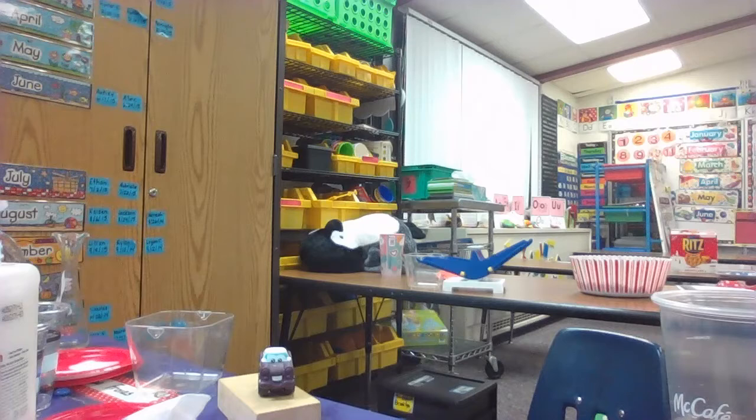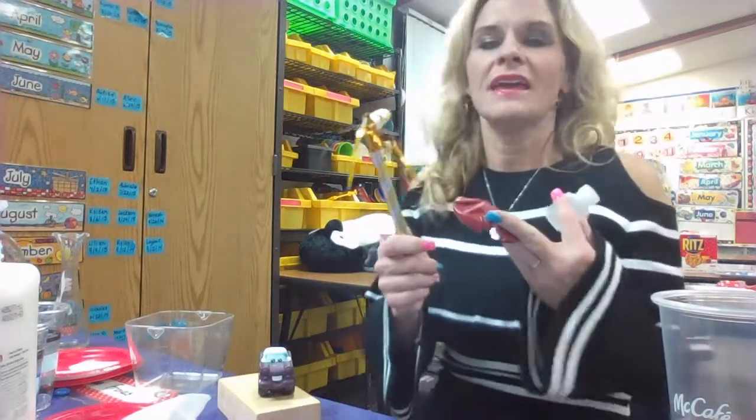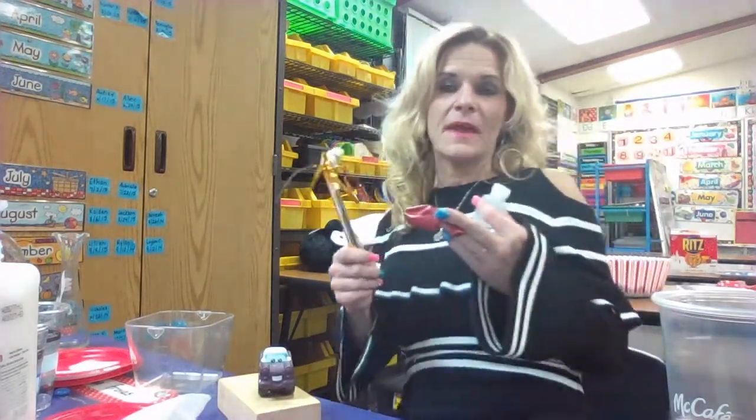Can you hear me looking? Oh, I'm looking for my one tool. There it is. All right. We're going to use these three things to help us decide if gas can take up space.